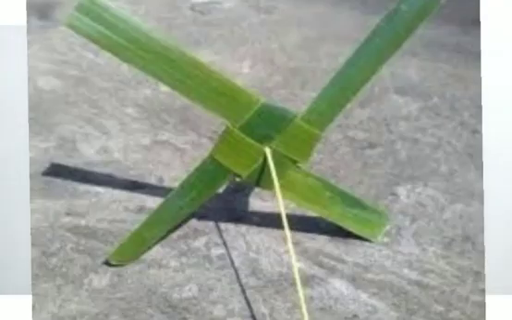Next property, we have to see whether air has power. Have you seen this picture, children? Yes, we will call this a katadi. A katadi can be made with paper or with coconut leaves. When you run with it, you can see the girl running with it. This katadi will spin.